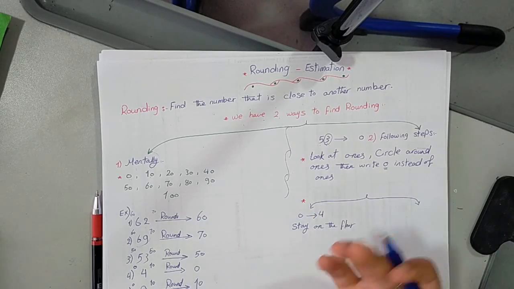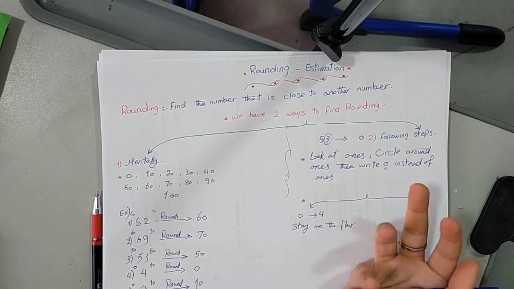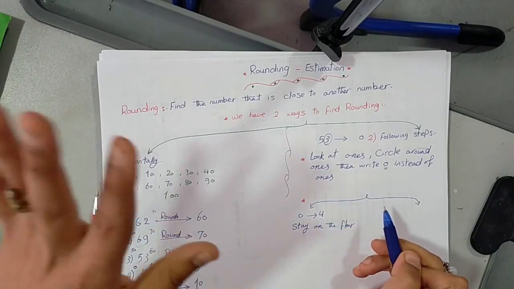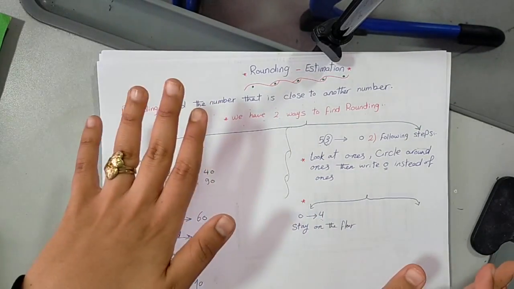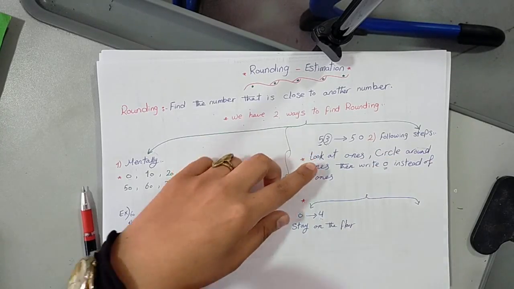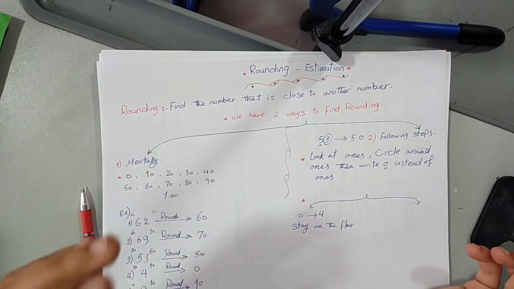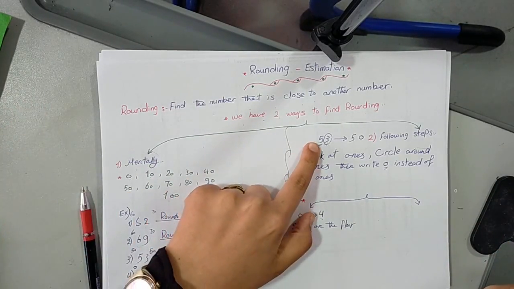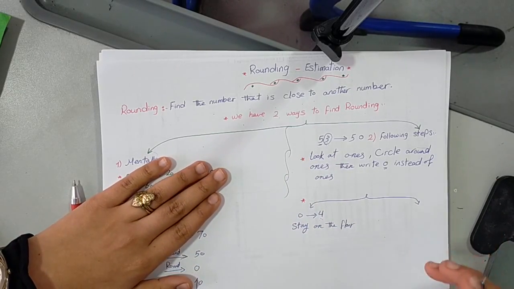Any number between 0 to 4 doesn't have power, so it can't move the tens. So I write tens without changing. Why? Because from 0 to 4 stay on the floor. Any number between 0 to 4 doesn't have power to change tens. So I write tens without it changing.